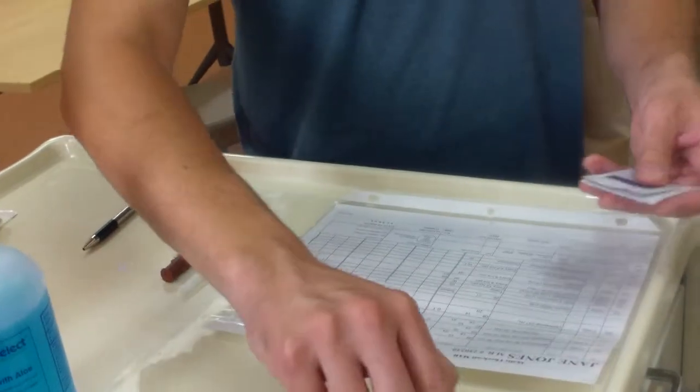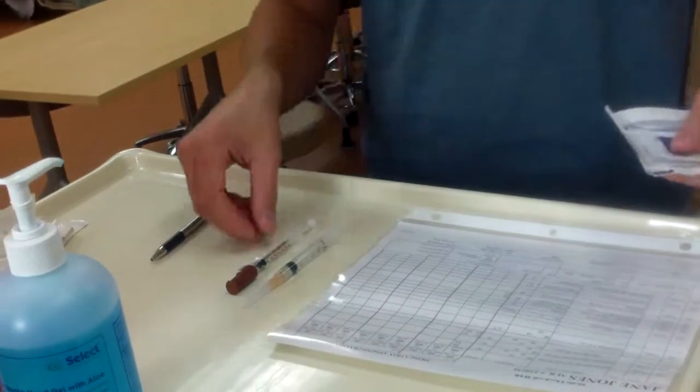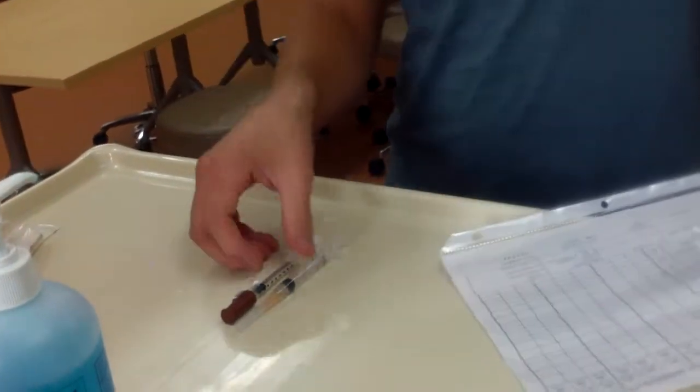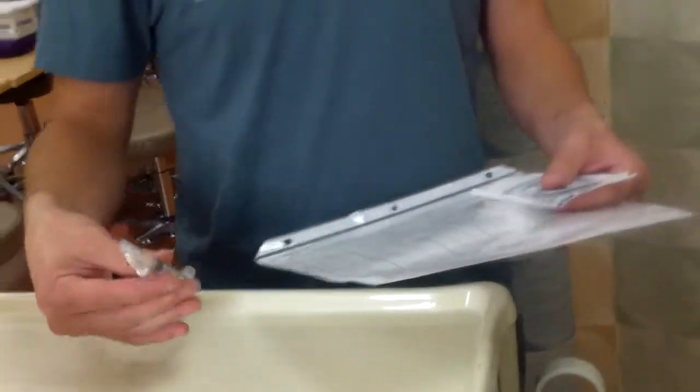So I have the MAR. I'm going to need a few alcohol pads, alcohol swabs. I need a couple gauzes. So I'm going to take my medication, not leaving it out of my sight at all, in my MAR. I'm going to go to my patient's room. I have my medication. Go to my patient's room, knock.